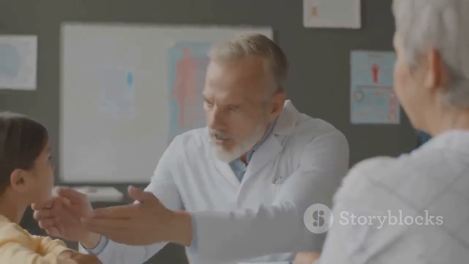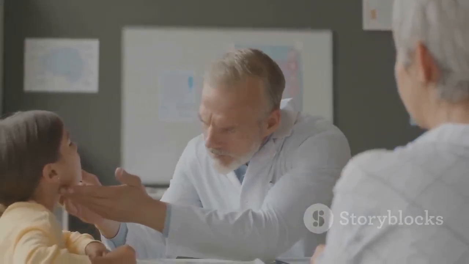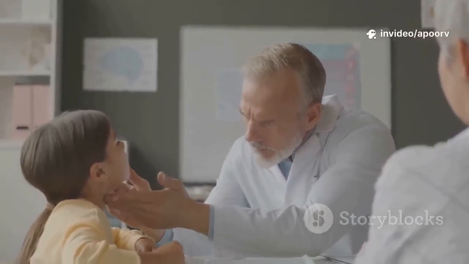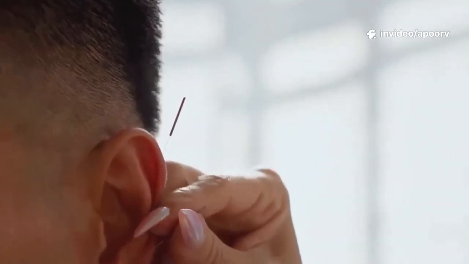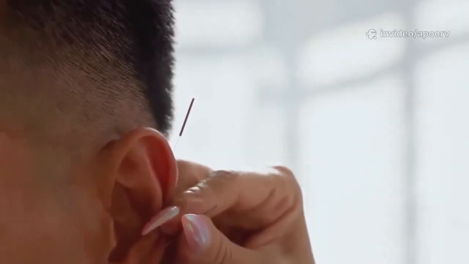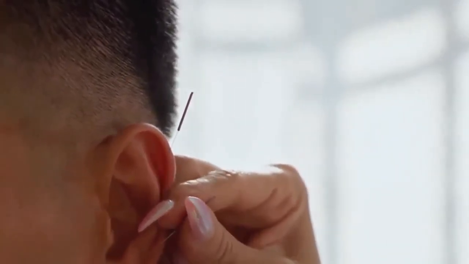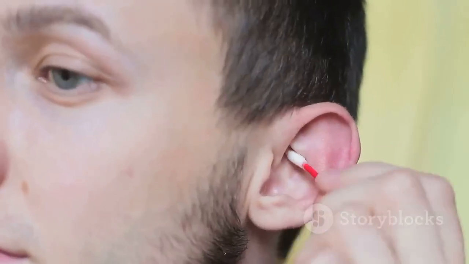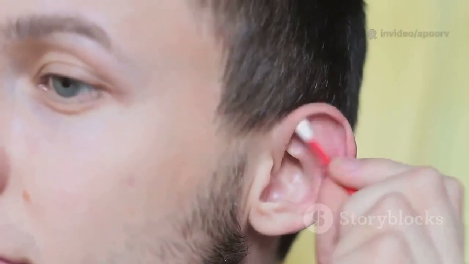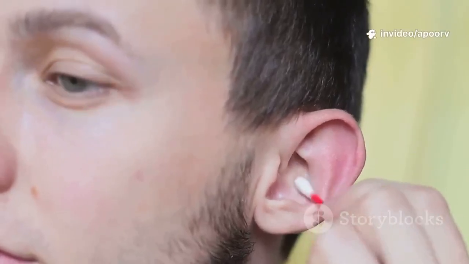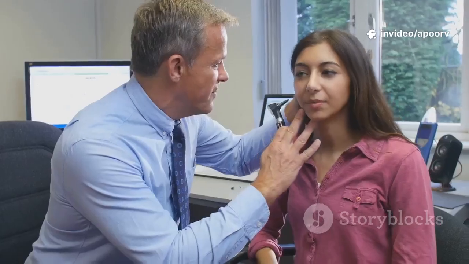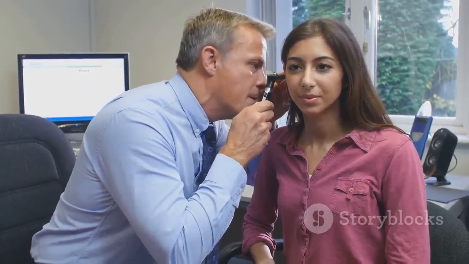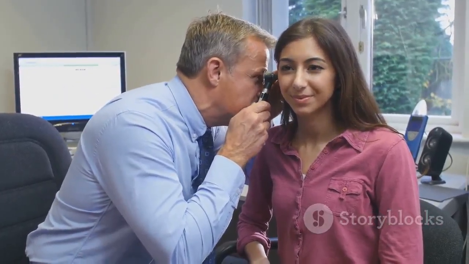Here's the most important rule for everyone, from parents to healthcare providers. Never attempt a blind removal. You can't see what you're doing, and poking around in the ear canal with tweezers, a paperclip, or anything else is incredibly dangerous. You risk pushing the object deeper, which can wedge it in the bony part of the canal, making it much harder to remove. Even worse, you could perforate the eardrum or damage the delicate bones of the middle ear, causing permanent hearing loss.